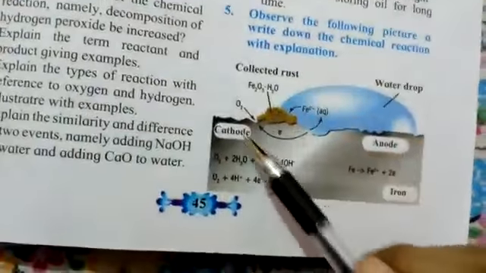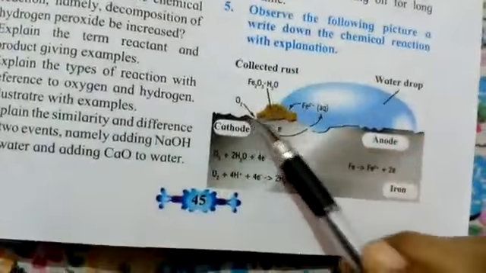See students, rusting takes place in the presence of oxygen and water, and you can see that this is the surface of iron and this one is a water droplet.